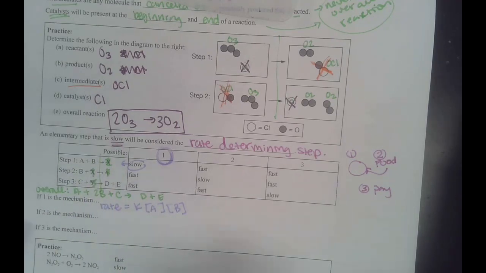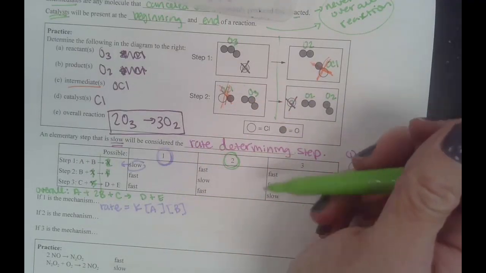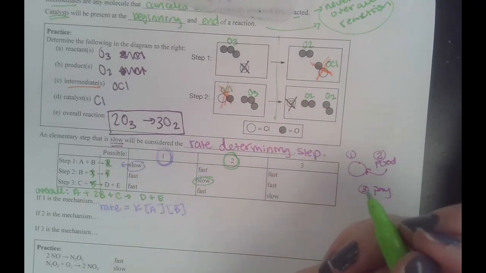Now, let's say that in a different scenario, the reaction gave us a fast and slow. So here is my rate.